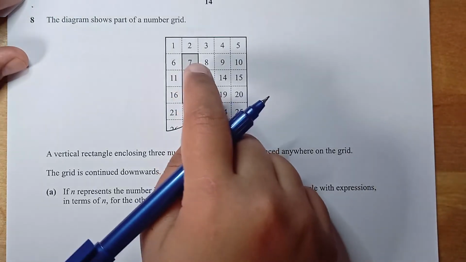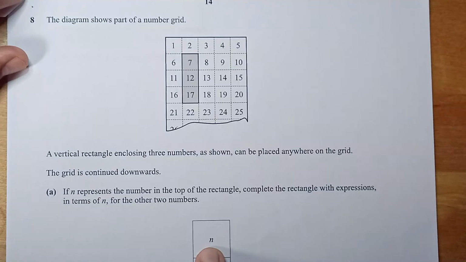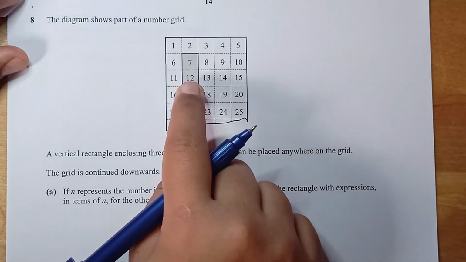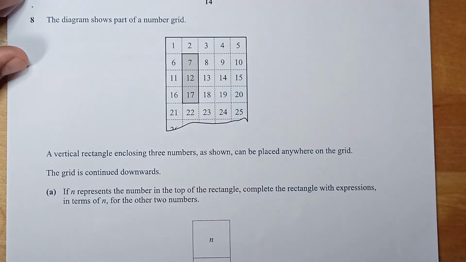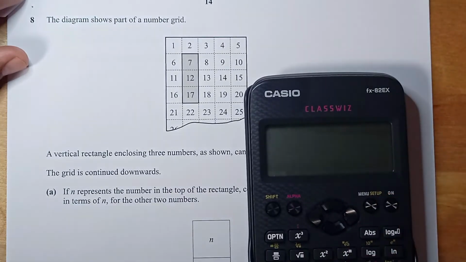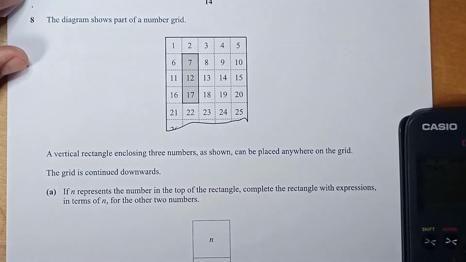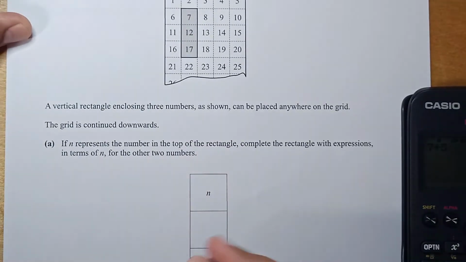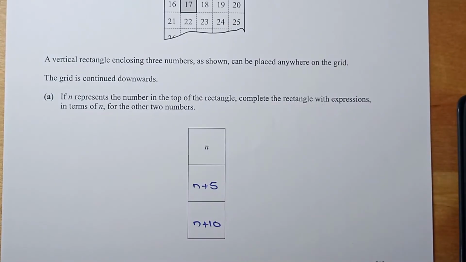Okay, so the first number is 7, and this is represented by n. The next is 12. So n plus what makes 12? We can say 7 plus what makes 12. So 7 plus 5 equals 12. So we can make the second expression, that is n plus 5. And the third is 17. So 7 plus 10 is 17. So we can say n plus 10 is equal to 17, the last.